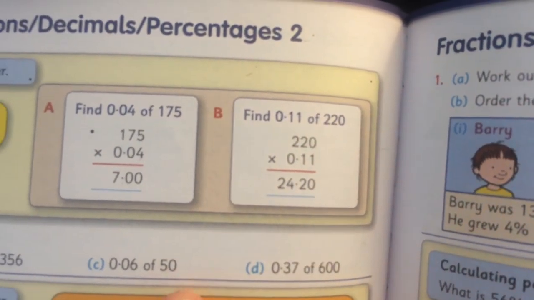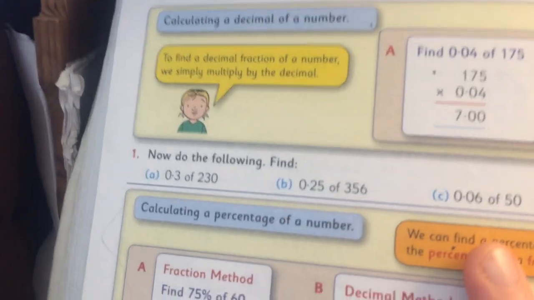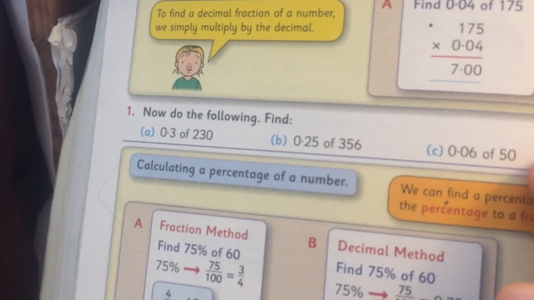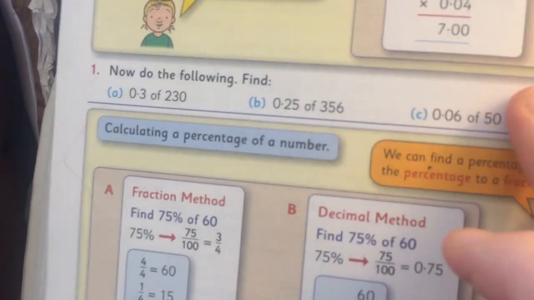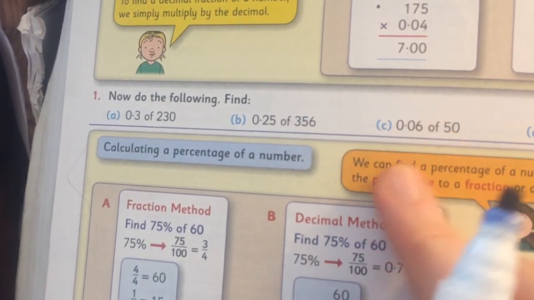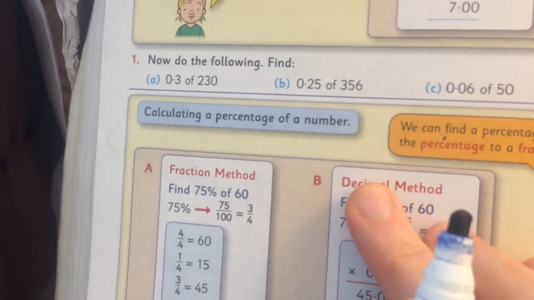All right. So just try that. Do your multiplication for question 1. And then we're going to look, pause the video if you want, and then we'll move on to question 2.